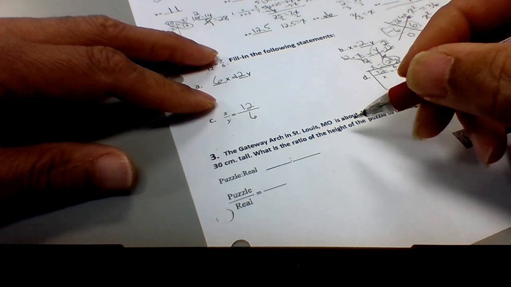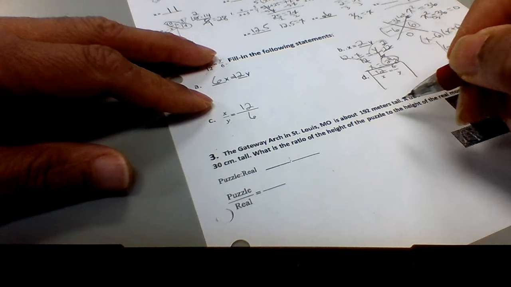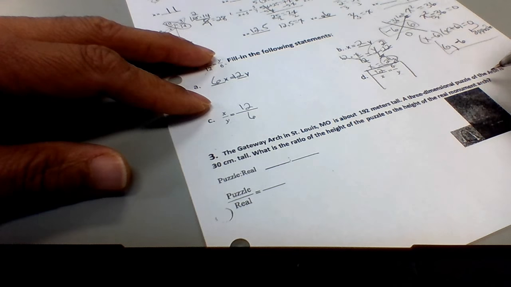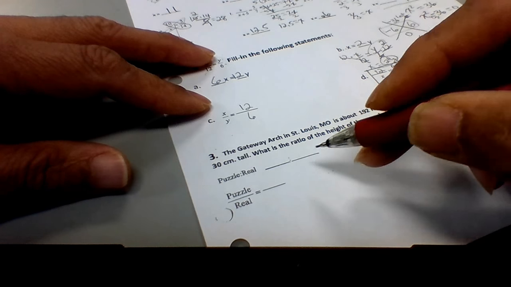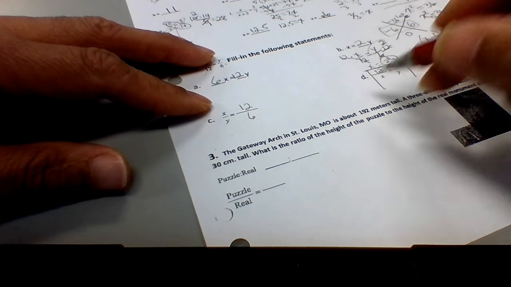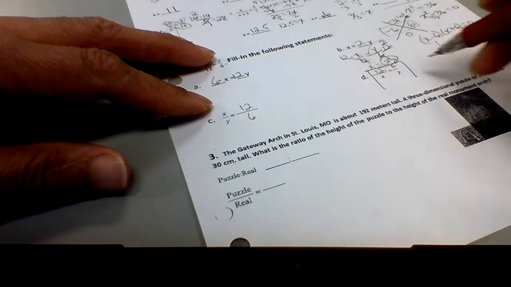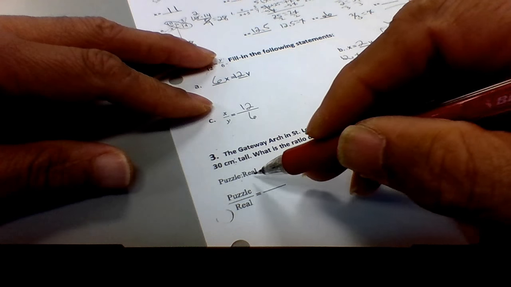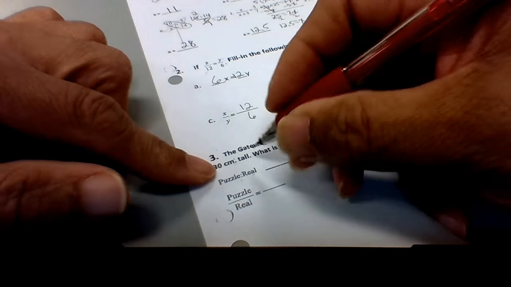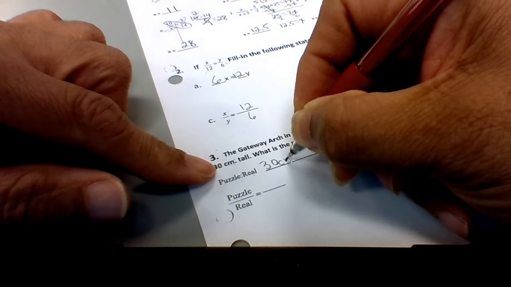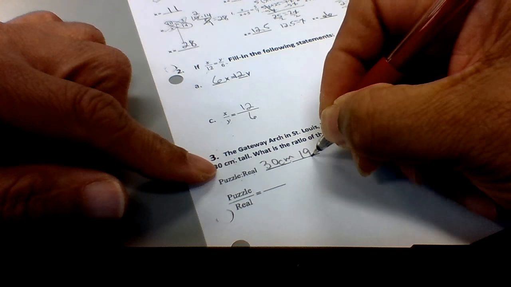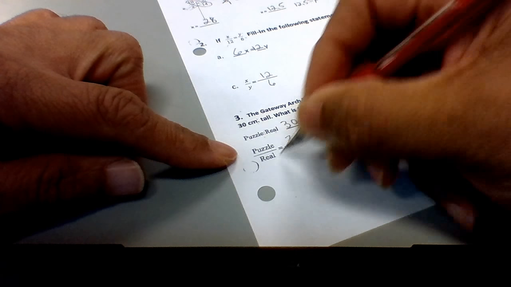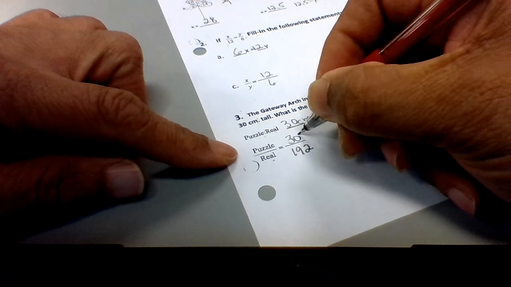All right, the Great Gateway Arch in St. Louis, Missouri is about 192 meters tall. A three-dimensional puzzle of the arch is 30 centimeters tall. So here's the real thing, and here's the puzzle. So here you want the puzzle to the real thing. So that means you got to switch it around. So that's going to be 30 centimeters to 192 meters. And so the puzzle is going to be 30, and the real thing is going to be 192. So 30 over 192.